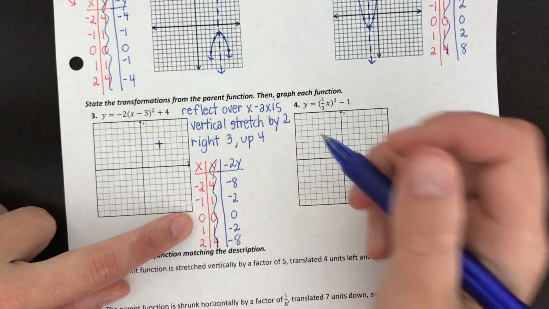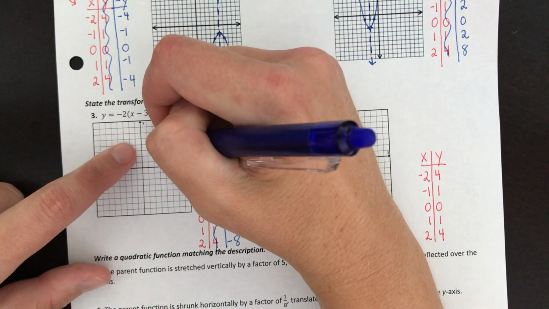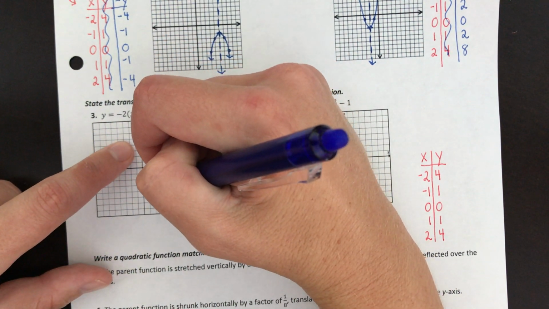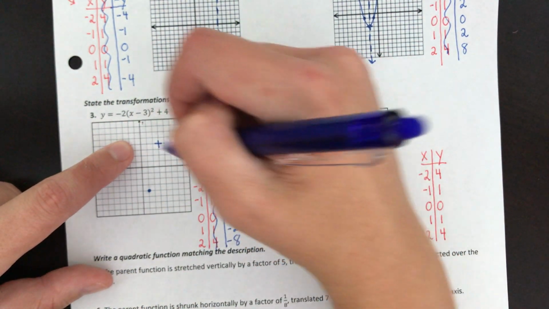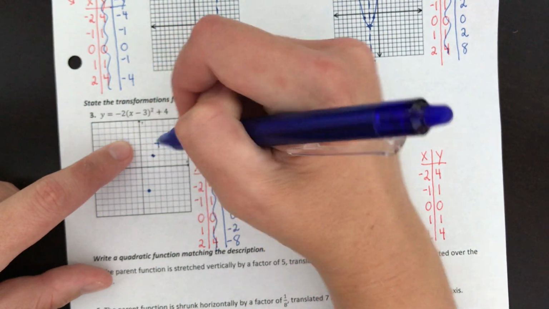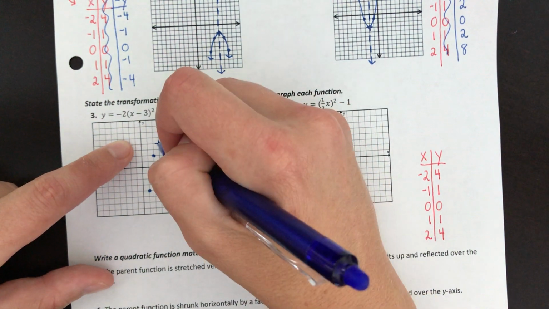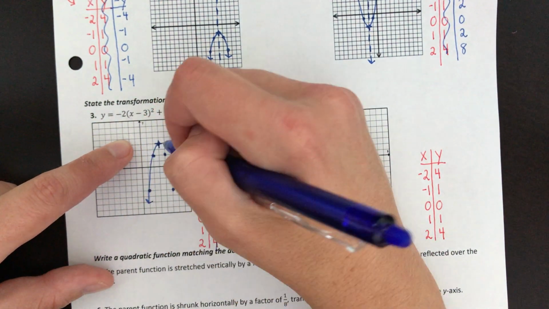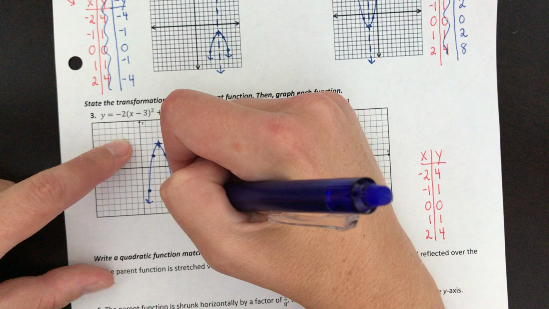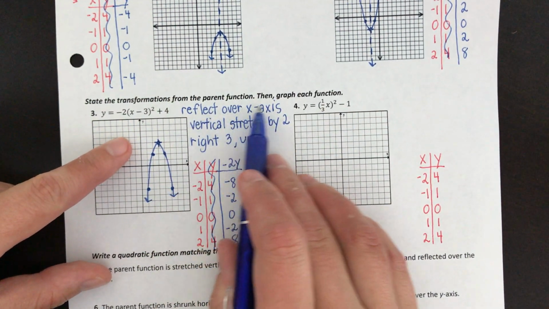So from my new origin, left 2, down 8. From my new origin, left 1, down 2, 0, 0, and then mirrored on the right, correct? All right, so have I followed the directions, stated the transformations, and then graphed?